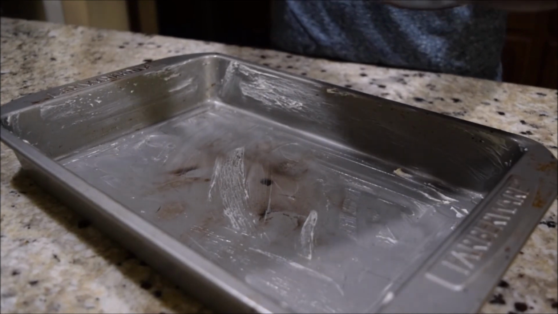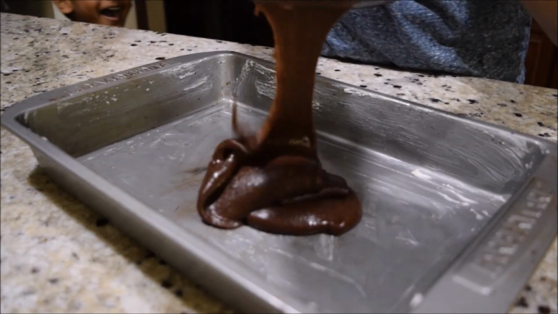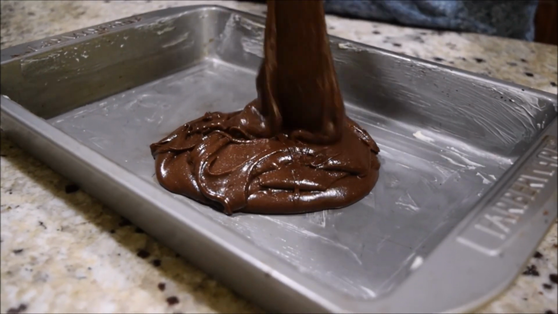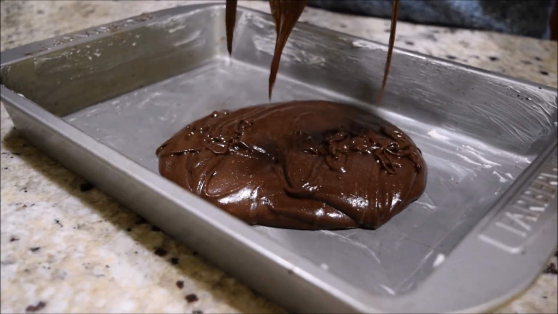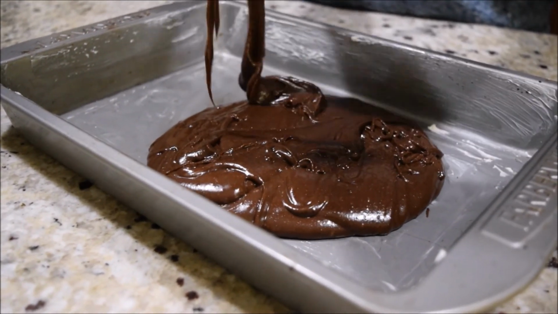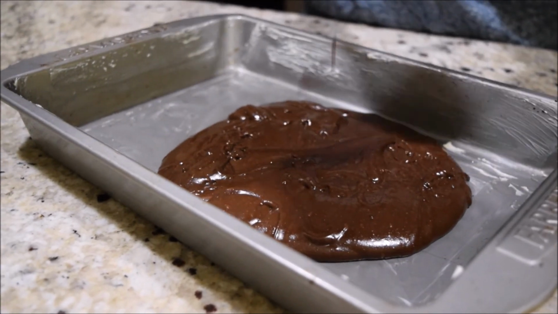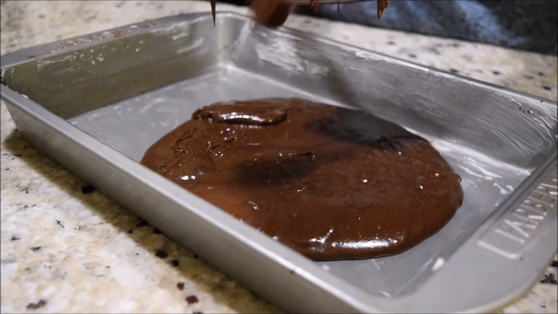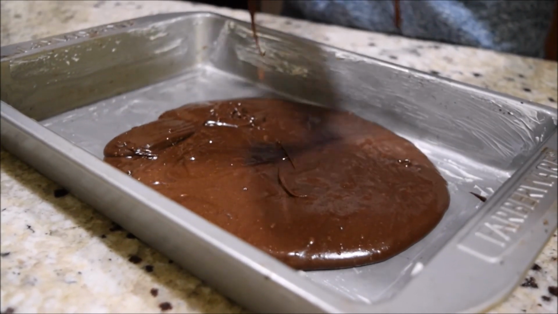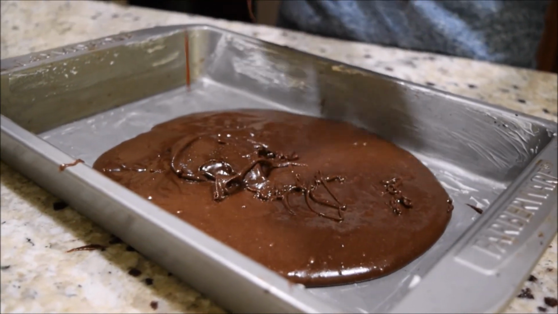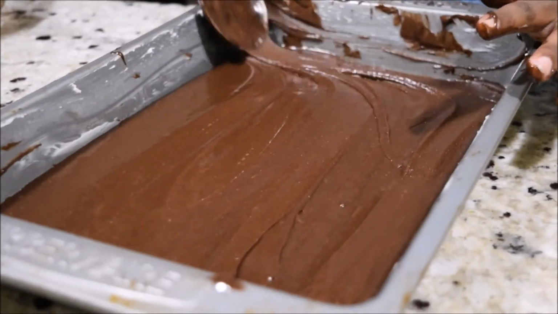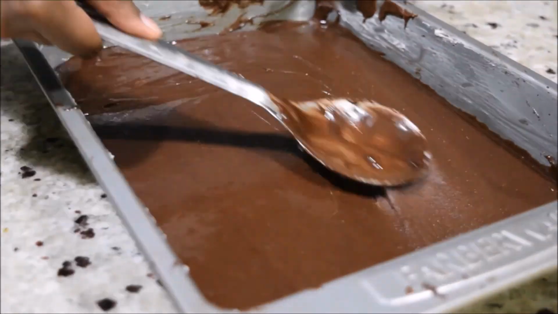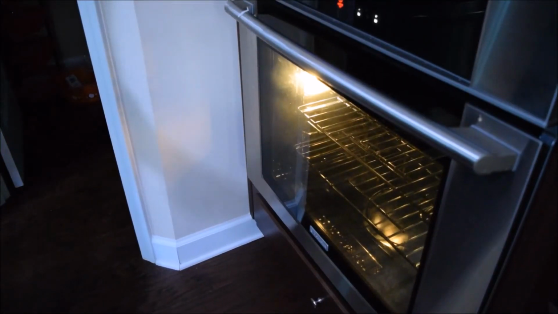Back to the brownies. Now pour your mix into a greased baking pan, preferably 13 by 9. Now for the exciting part. Next, smooth out the brownie mixture and place it into your oven.